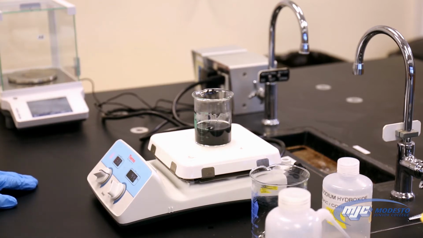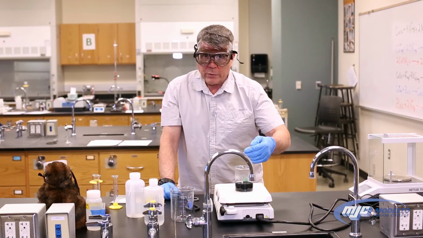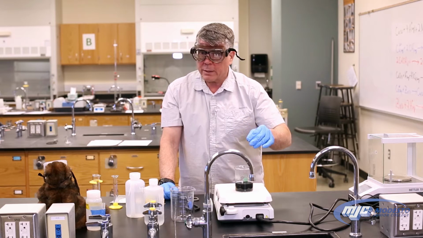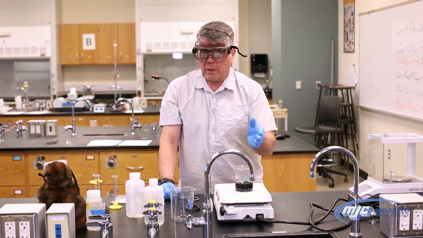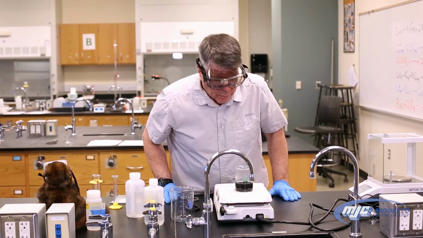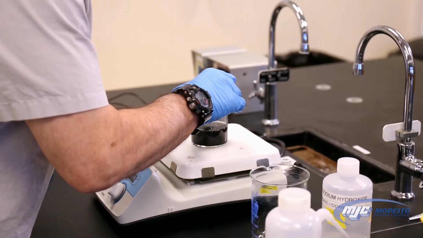Now, if we get impatient in this step and we take it off too early and there's still some blue in there, that means there's still some of those copper atoms in the form of the copper 2 ion in solution. And because they're in the solution, they'll get lost. So we really want to make sure we get it all converted without bumping.